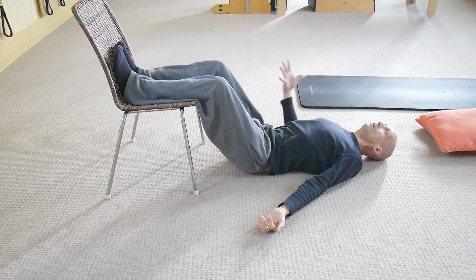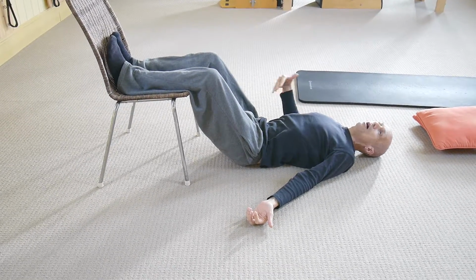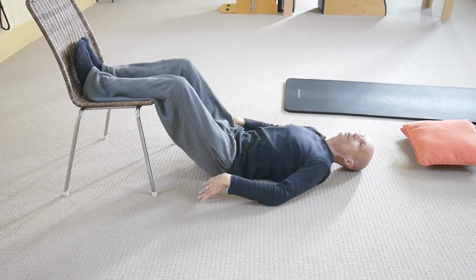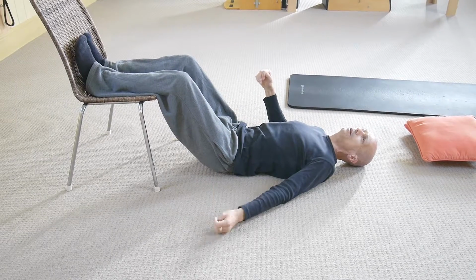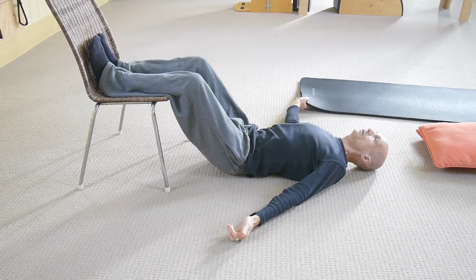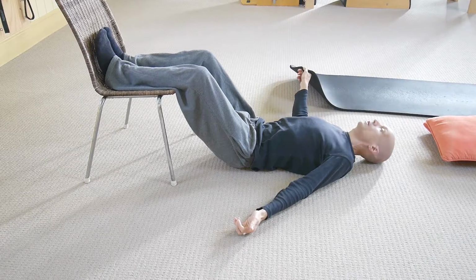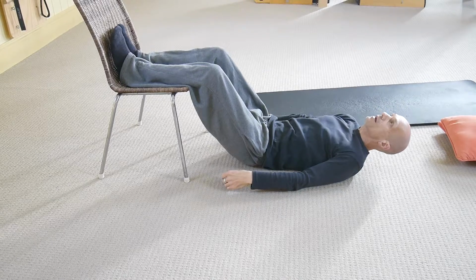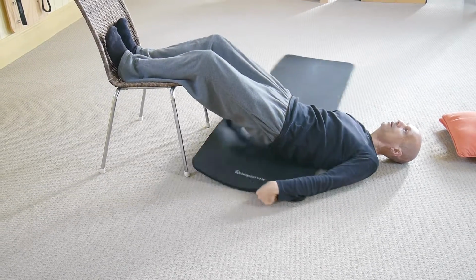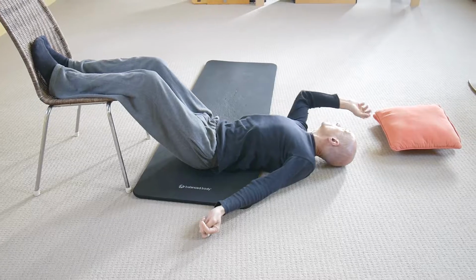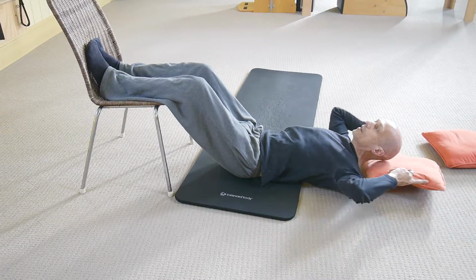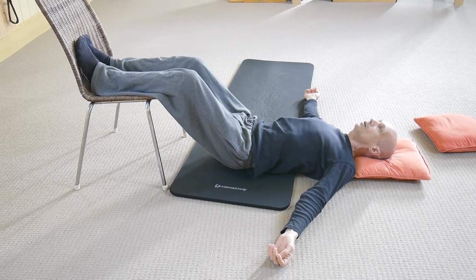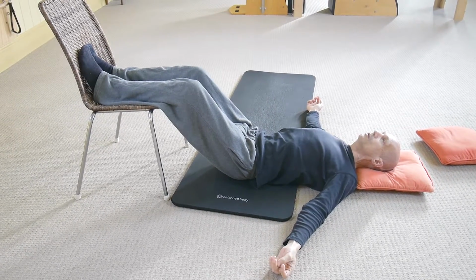Now, I've had the occasional person say that actually the contact of their lower back or their tailbone with the floor is painful. So for something like that, if you do have something like a fairly spongy mat, you can always bring that underneath. And also you may find a pillow just under the head might be really good. And you can just use trial and error for this.